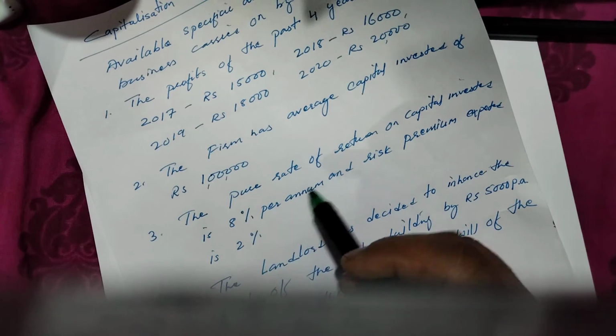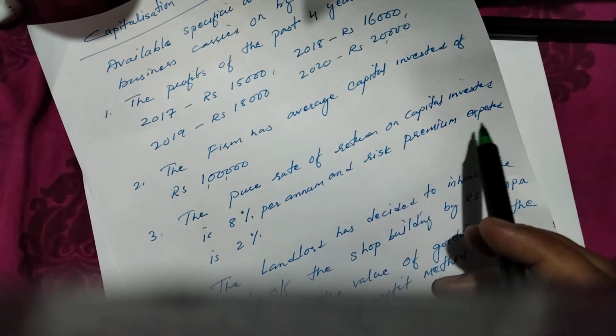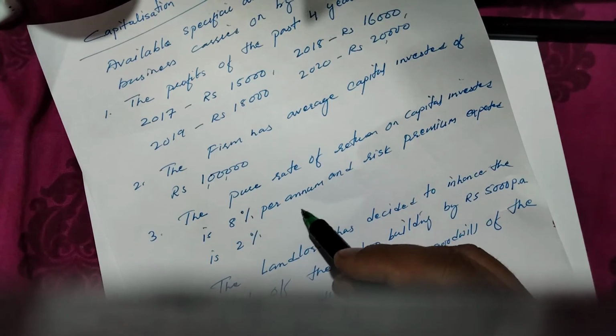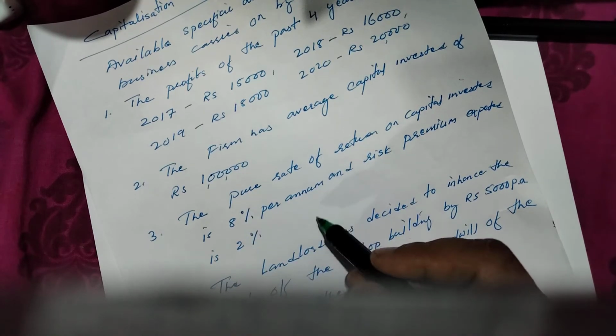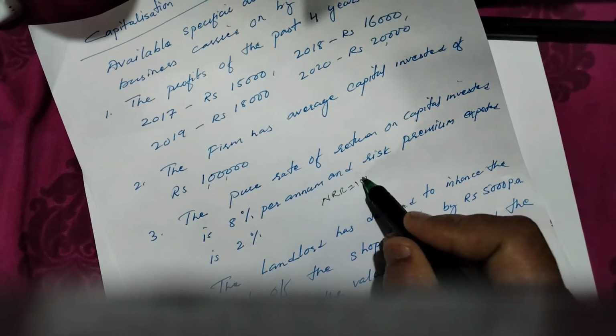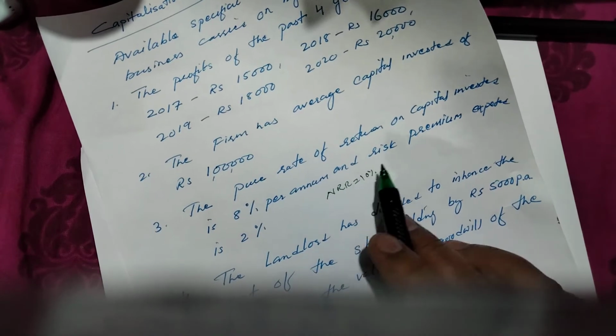So this is the normal rate of return. How are you going to find the normal return? You have to add the risk premium along with the pure return. That will be 8% plus 2%, that is 10%. 10% is the normal rate of return. This is NRR.